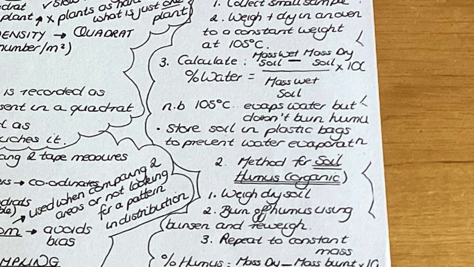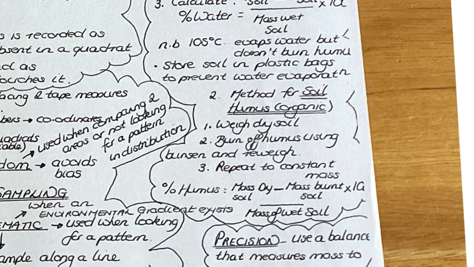It contains a lot of carbon. So you start off with dry soil in a crucible, and this time you burn off the humus using a Bunsen, and you keep reweighing it. Now when you burn humus, the carbon combines with the oxygen to give you carbon dioxide, which leaves, so that takes away mass. So you keep burning it and reweighing it until you get this constant mass, and only then do you know that all of the humus has been removed.